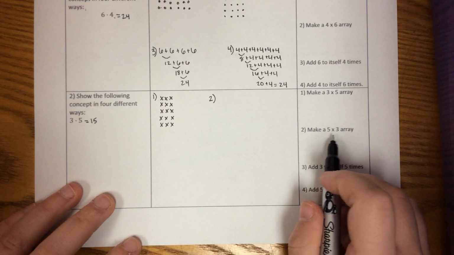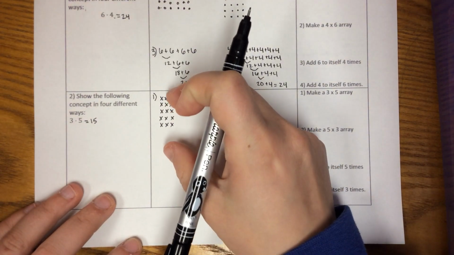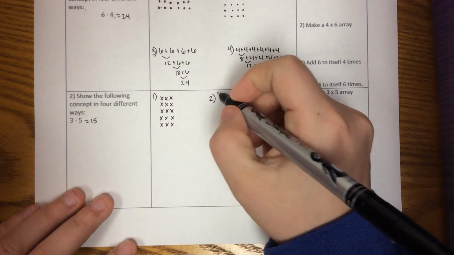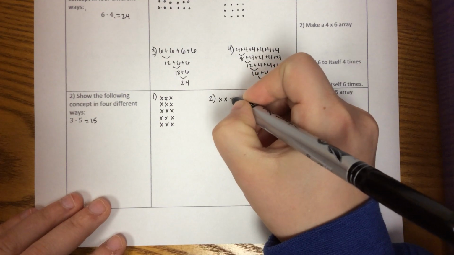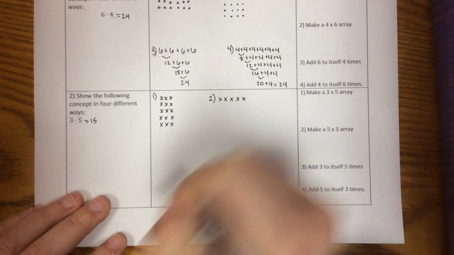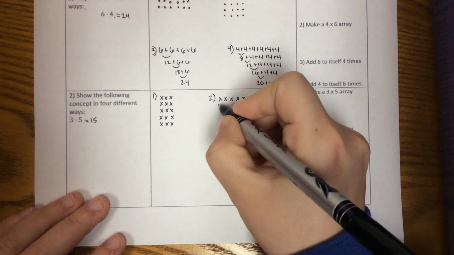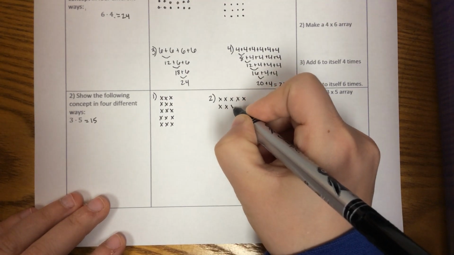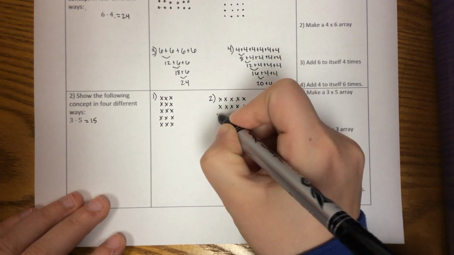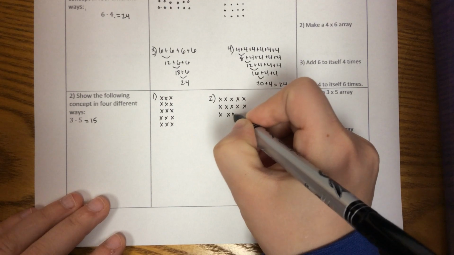Now I'm going to make a 5 by 3 array. So remember, it's just like really taking this and moving it on its side. So 1, 2, 3, 4, 5. So rows of 5, and I want 3 of them. 1, 2, 3, 4, 5. 1, 2, 3, 4, 5.